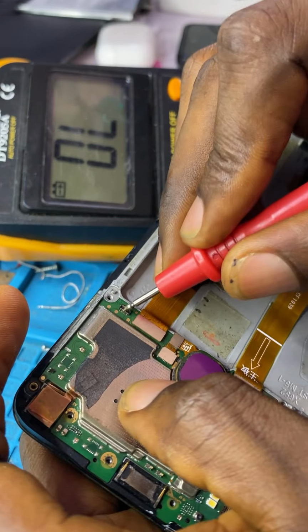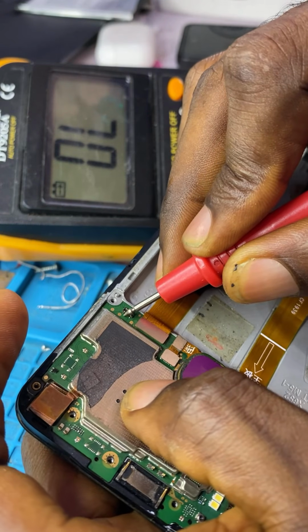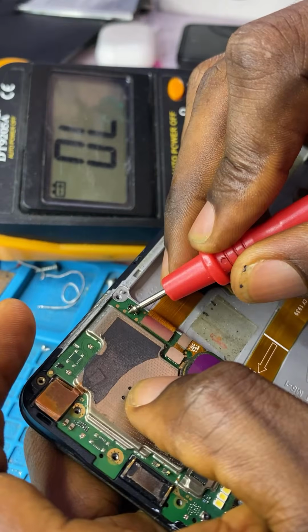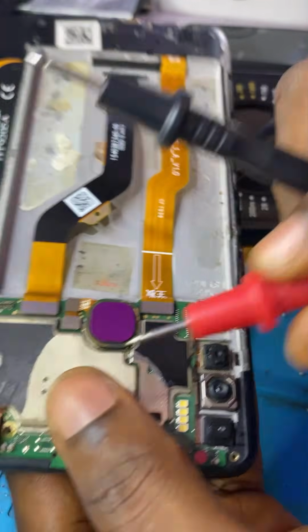No shorting. Okay, there's no shorting. Voltage is flowing in perfectly. Good. I love this. Let me turn and read in reverse.